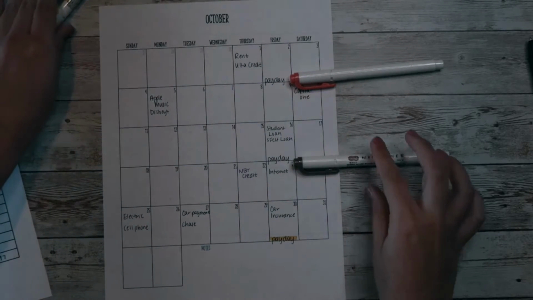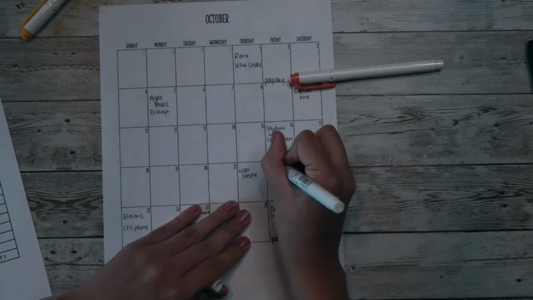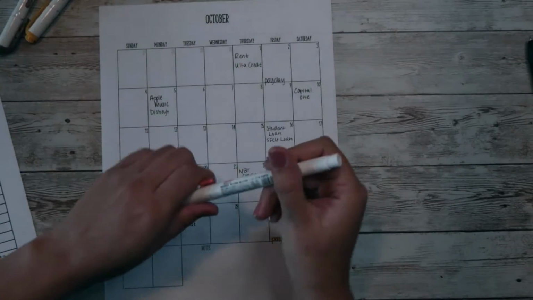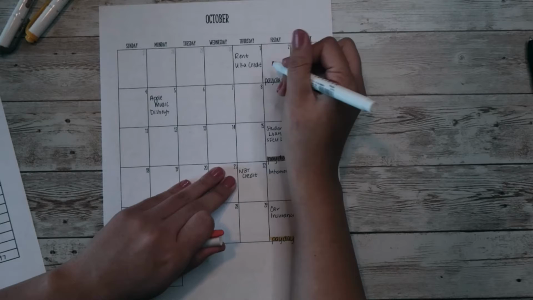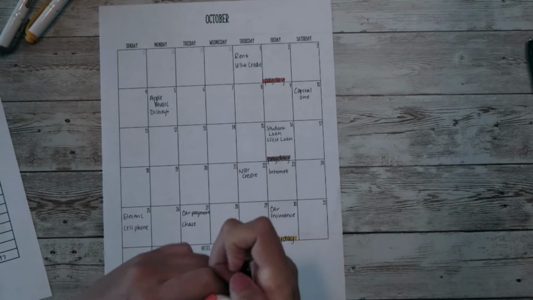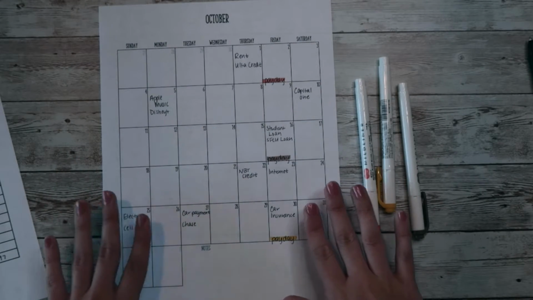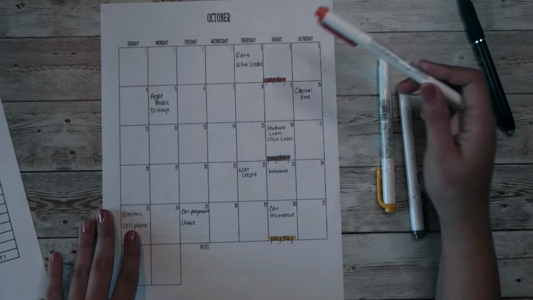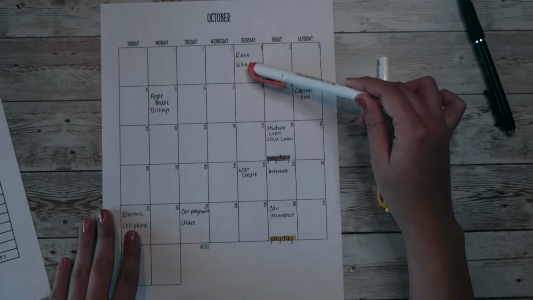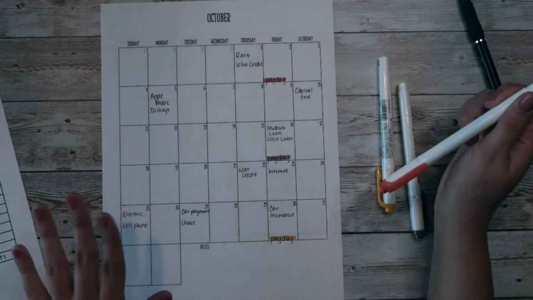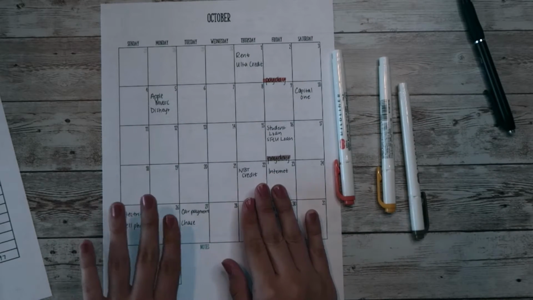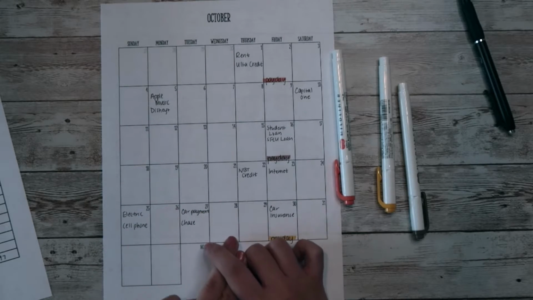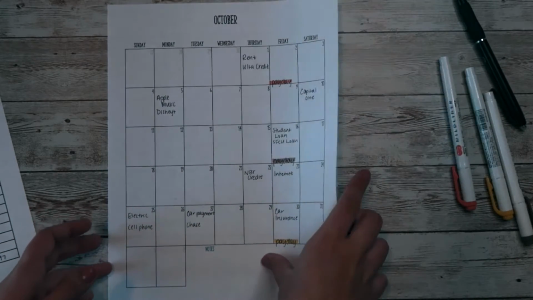That one's going to be yellow. This one's going to be brown, and this one's going to be this orangey color. Okay. So we have our monthly calendar all set up. We will be going through and assigning each bill to each paycheck. But before we do that, we do want to establish what our savings goals are and what our debt picture looks like. So let's go ahead and do that.